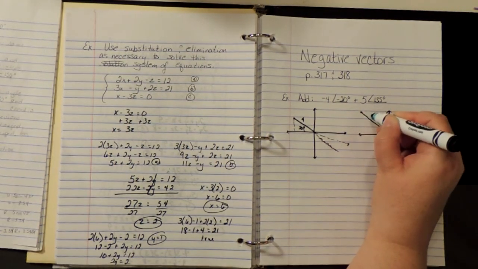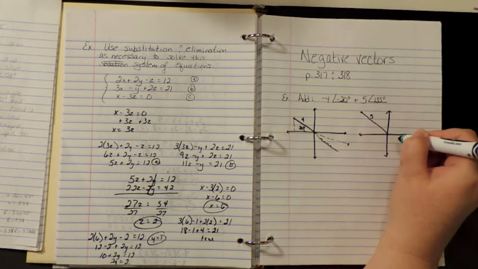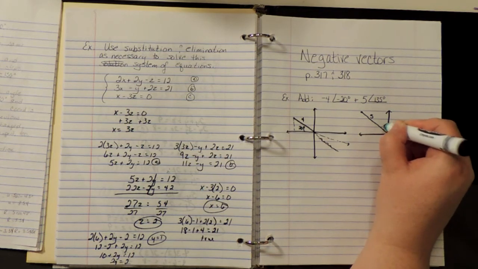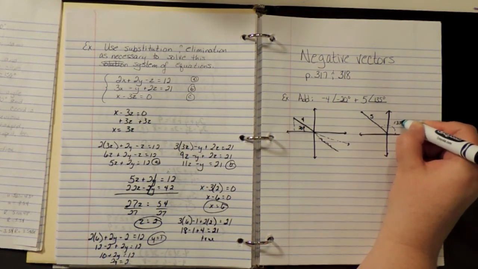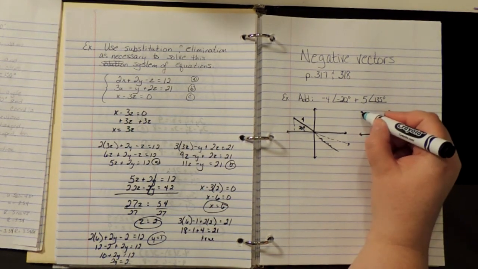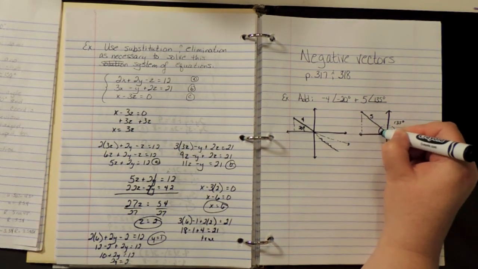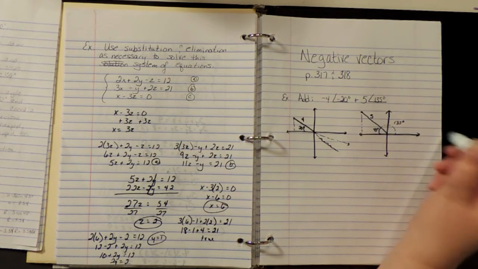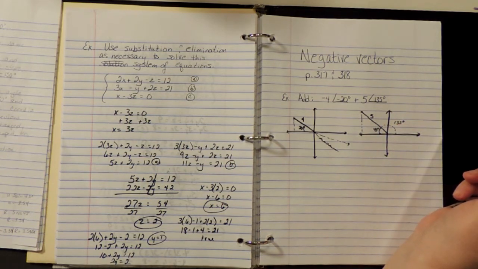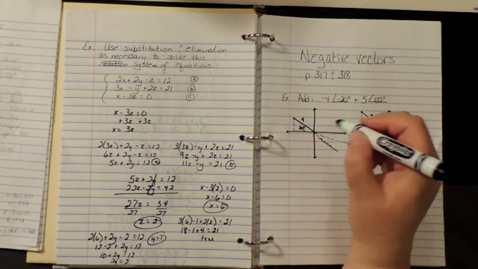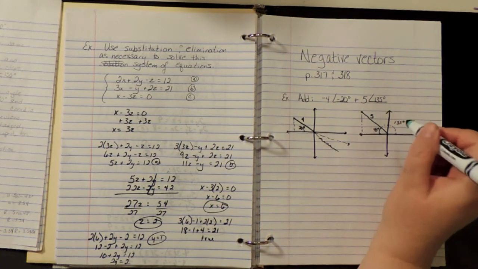And we're going to go a distance of 5. So if this angle is 135, then this angle from the x-axis is going to be 45.